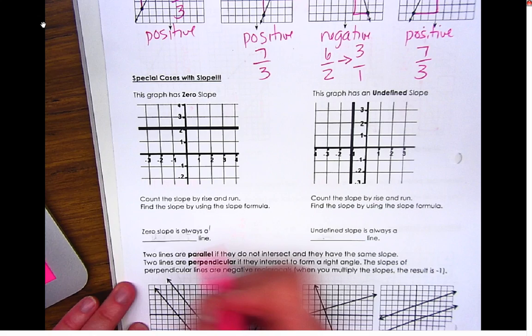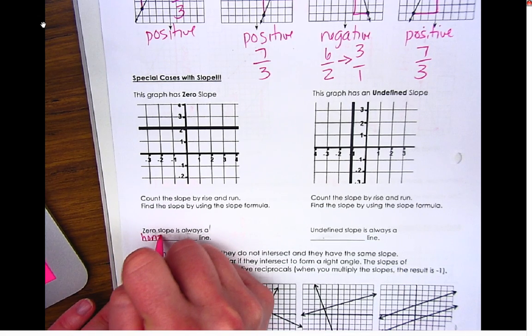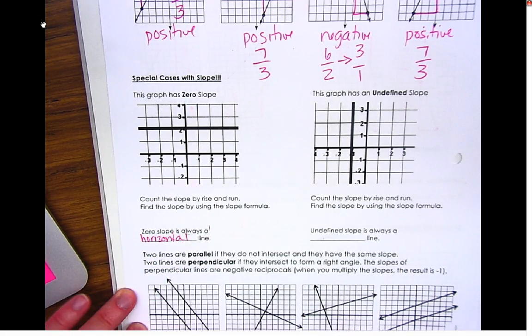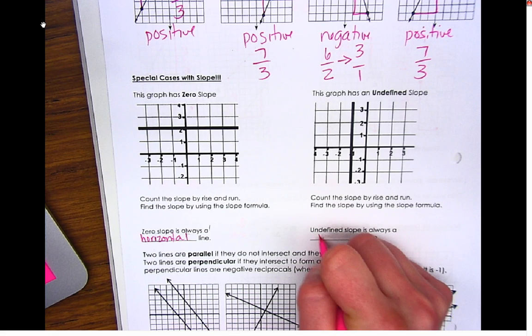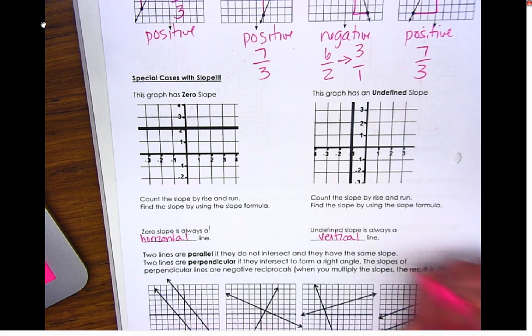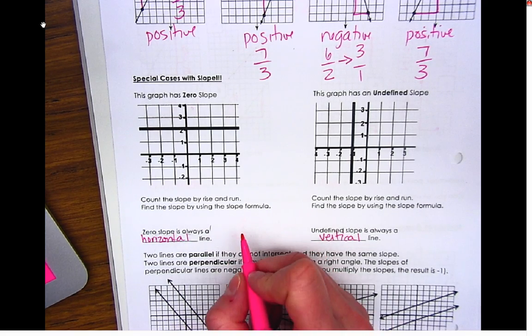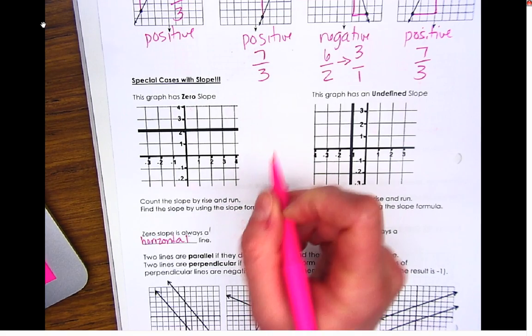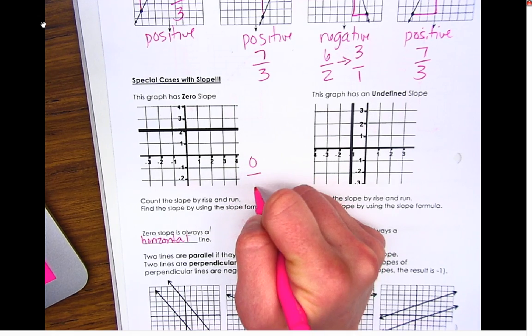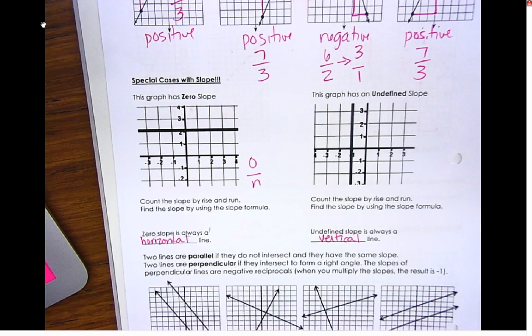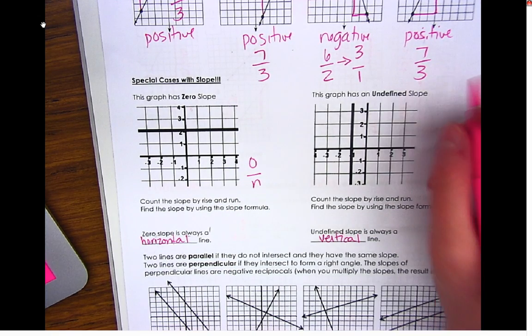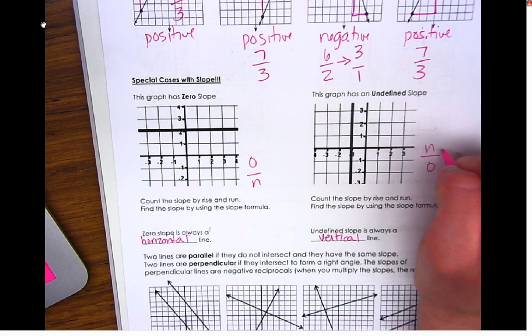So a 0 slope is always a horizontal line, and an undefined slope is always a vertical line. A 0 slope is going to have a 0 in the numerator, so it's going to be 0 over some number. An undefined slope is going to have a 0 in the denominator, so some number over 0.